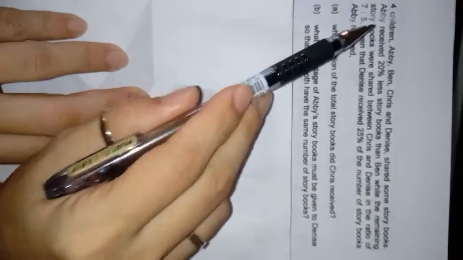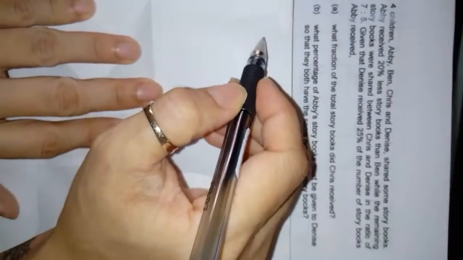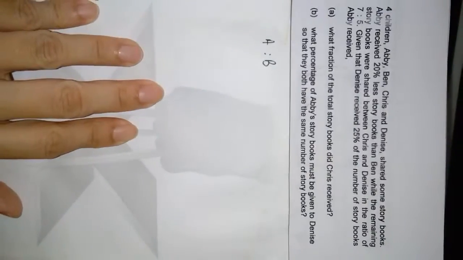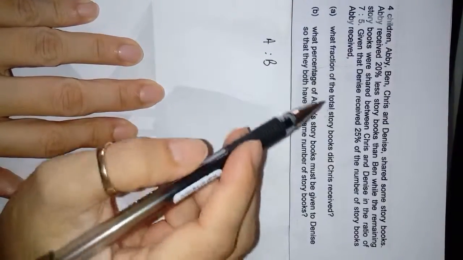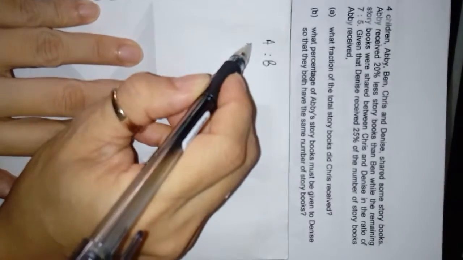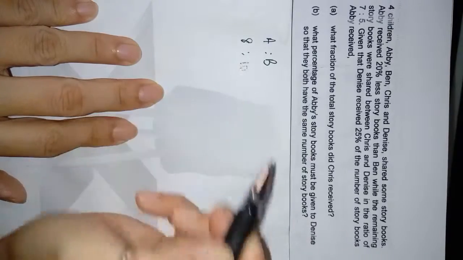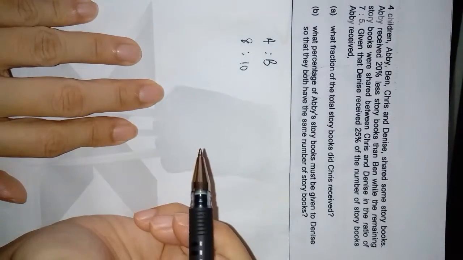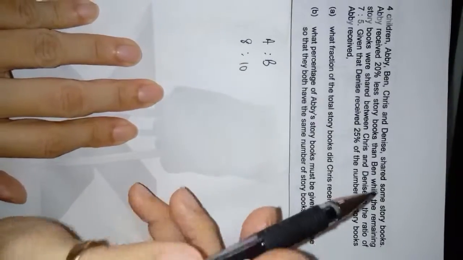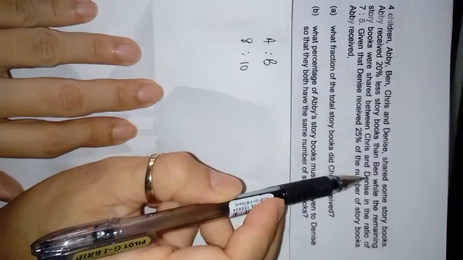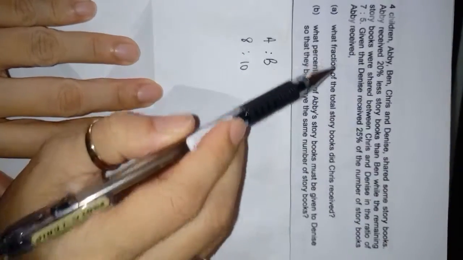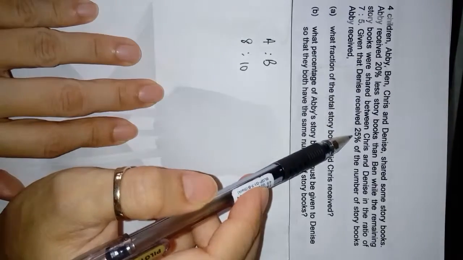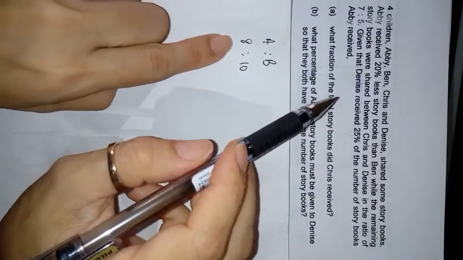When you read the first line, Abby received 20% less than Ben. So I will do Abby, Ben. If Abby is 20% less, let's say Abby is 8, Ben will be 10. Does it make sense? 100%, 80%. The remaining is shared by Chris and Dennis, 7:5, I can fill that in later. Given that Dennis received 25% of Abby.